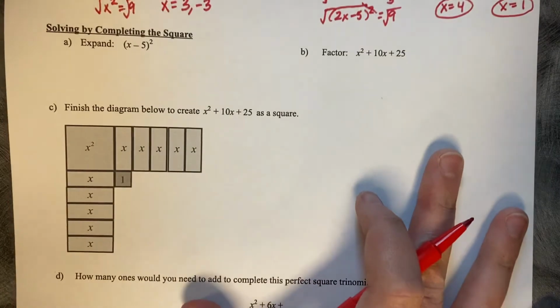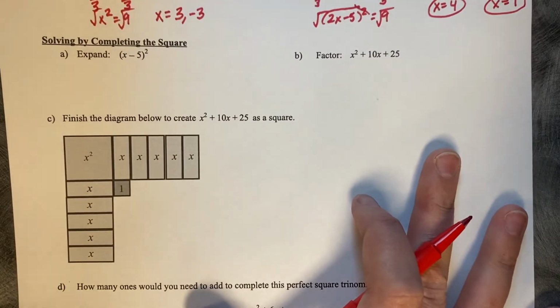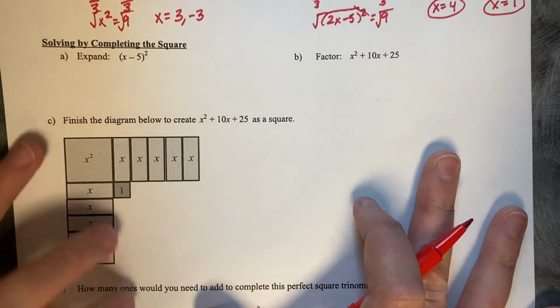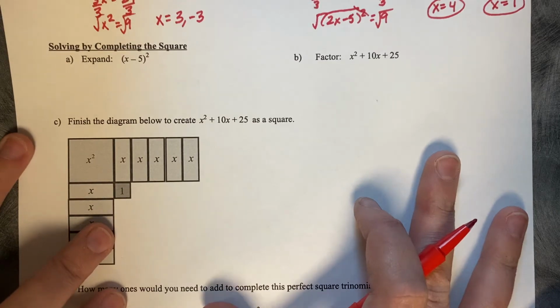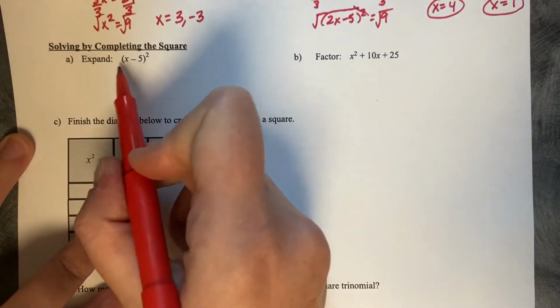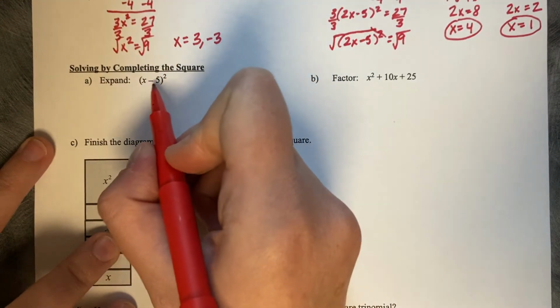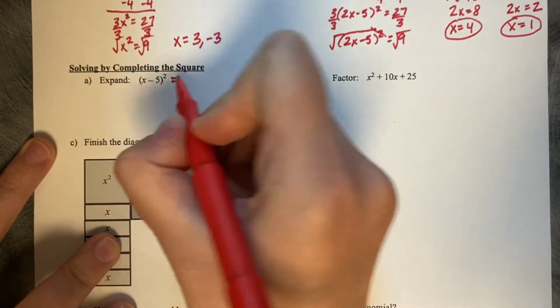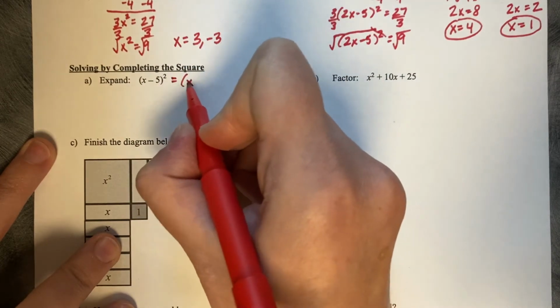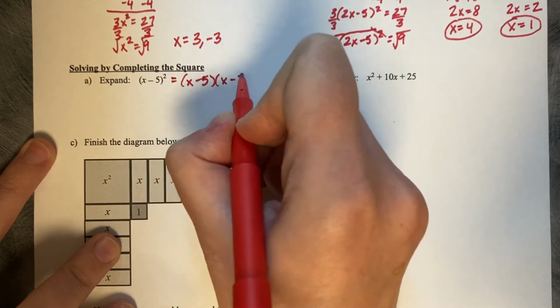All right, now we're going to talk about something called solving by completing the square. We're going to walk through where this comes from and why we use it. So first thing we want to do is talk about how to expand something like this. So x minus 5 squared. What that really means is that there's two of them, x minus 5 times x minus 5.